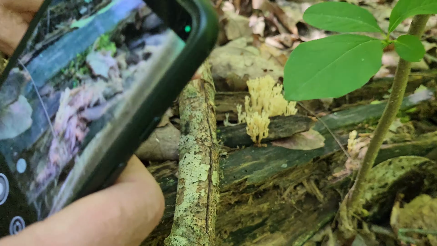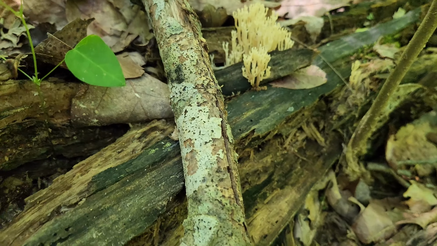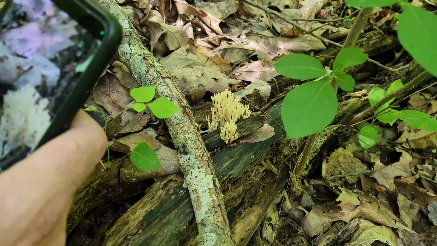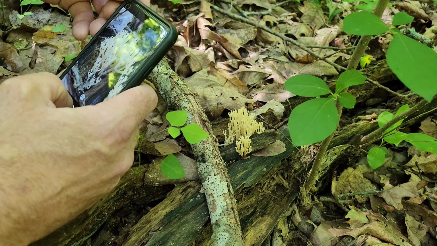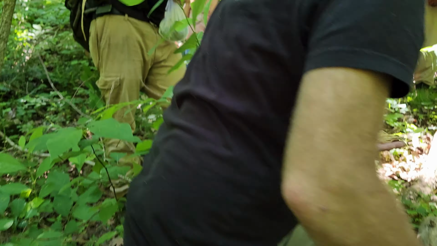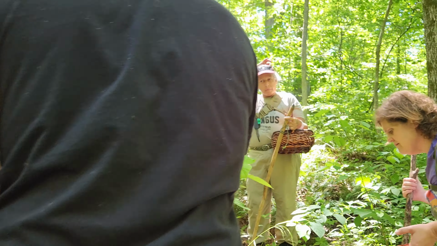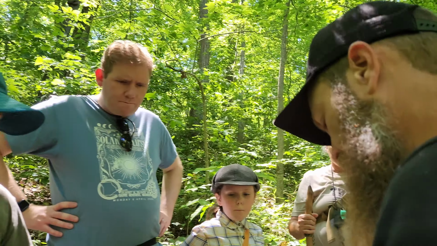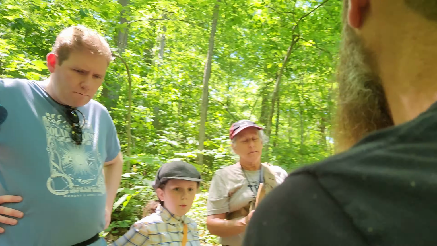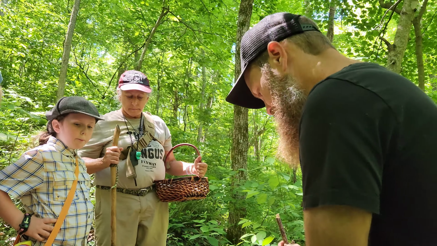So you can see that this coral is growing from wood, right? There's only a couple of species in our area that grow from wood. And this one is Artomyces pyxidatus, the crown-tipped coral. Check it out. Now you can see why this is a mushroom that a lot of people find, and then they will think all the coral mushrooms are this one. A lot of people do that because this one is always in field guides.